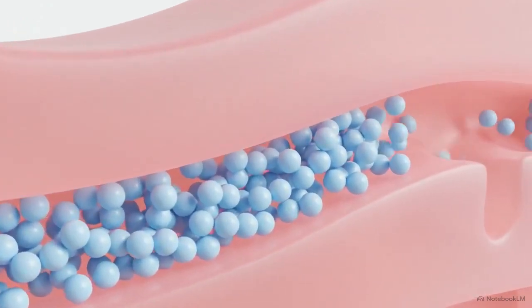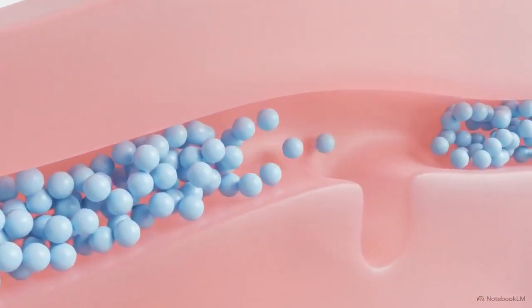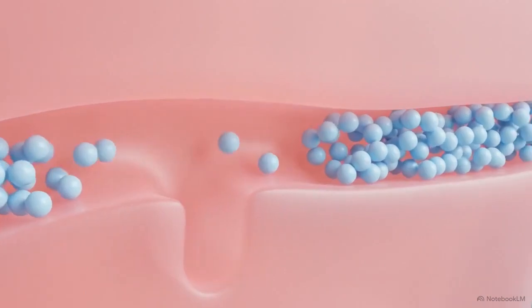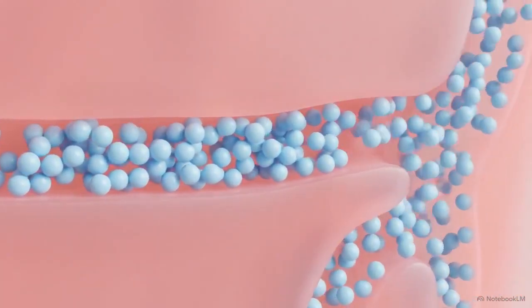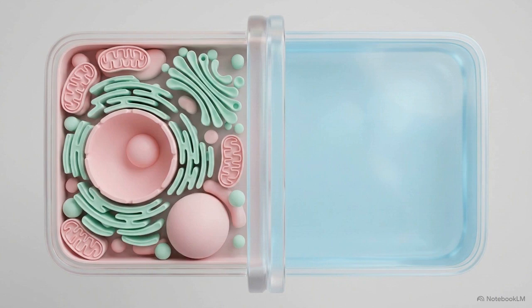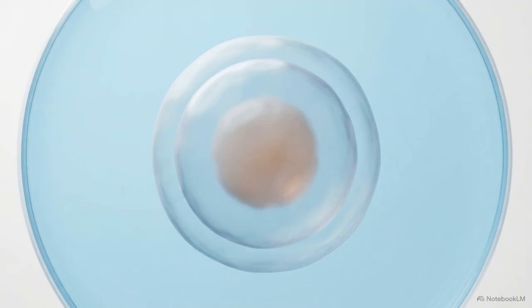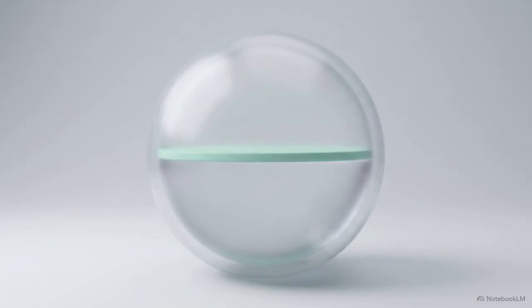Water makes up about 60% of your total body weight, and it is constantly moving, freely flowing back and forth between two main zones, the intracellular compartment, which is the space inside your cells, and the extracellular compartment, the fluid surrounding them. The entire point of this continuous fluid movement is to achieve one highly specific goal: keeping the exact amount of water inside your cells completely stable.